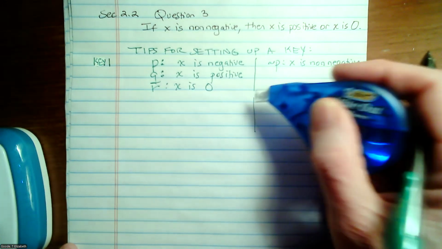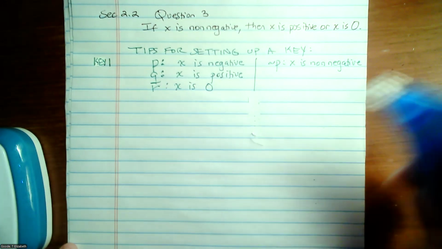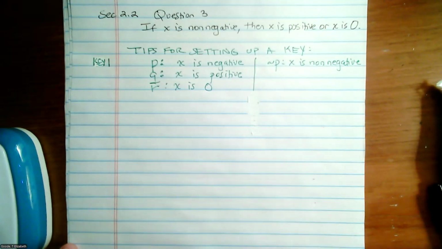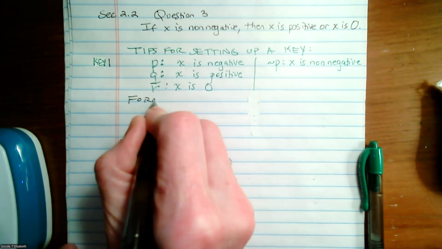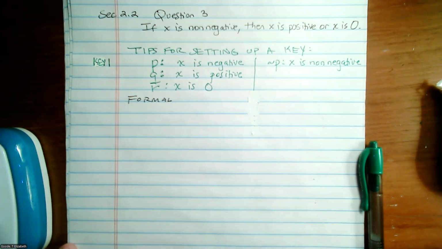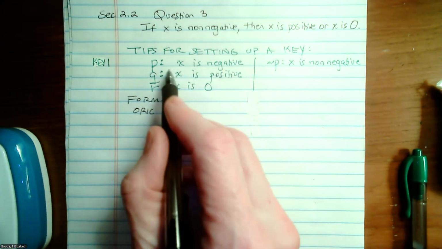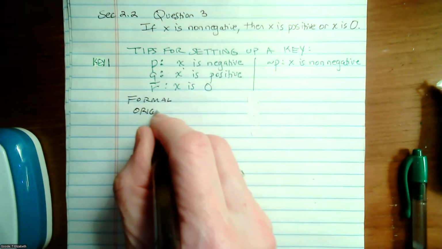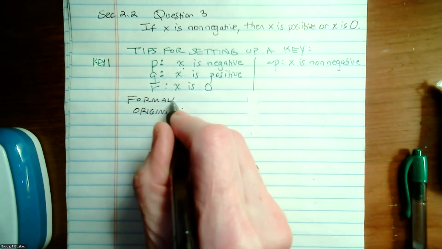Now, if we do it that way, let's go through some of these and write formal statements, and then we can see how easy or hard it is to translate. The original, if we use this key, that P is that X is negative, how would we write the original in symbols?